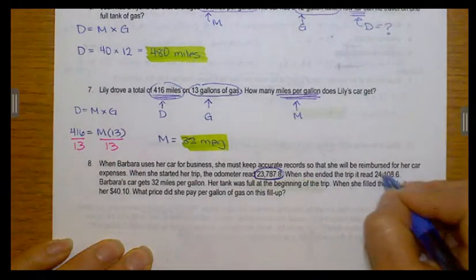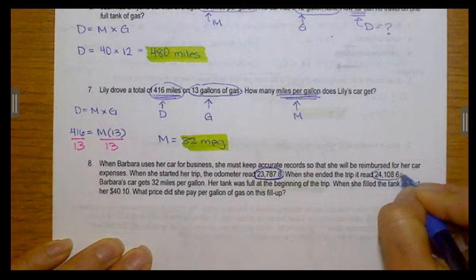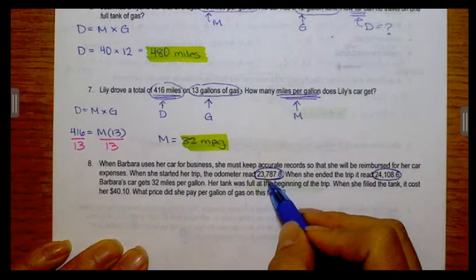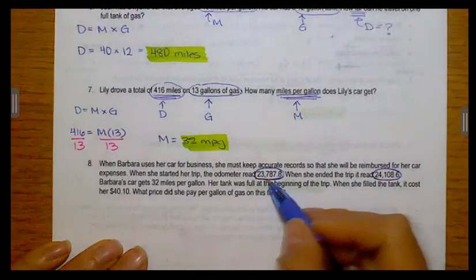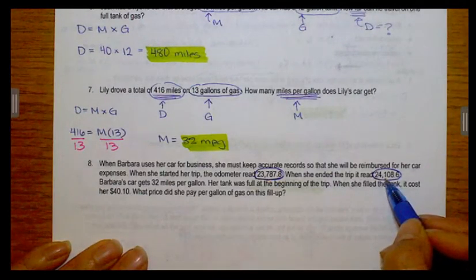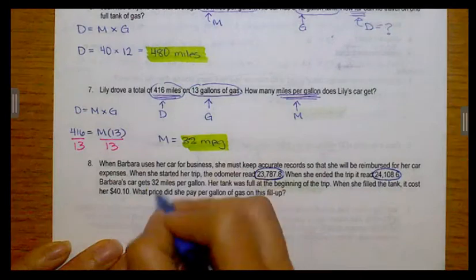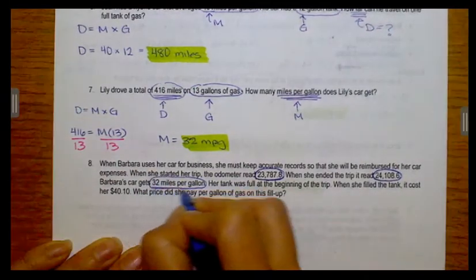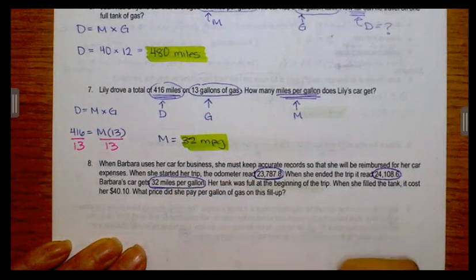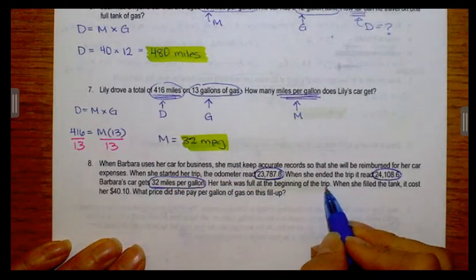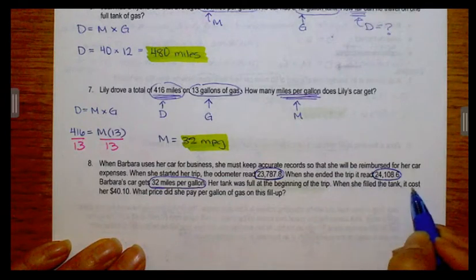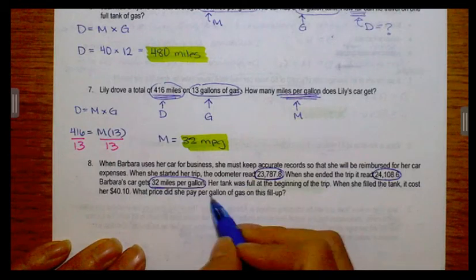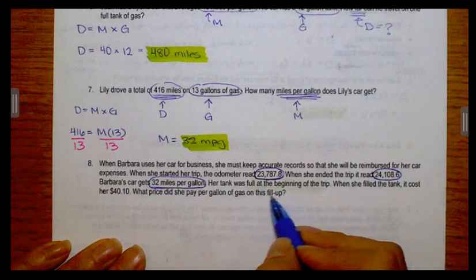When she ended the trip, it read 24,108.6. So this is how many miles she started with on her car at the beginning of the trip. This is what she ended with. Okay. Barbara's car gets 32 miles per gallon. So this is her fuel efficiency right here. Okay, her tank was full at the beginning of the trip. When she filled the tank, it cost her $40.10. What price did she pay per gallon of gas on this fill up?